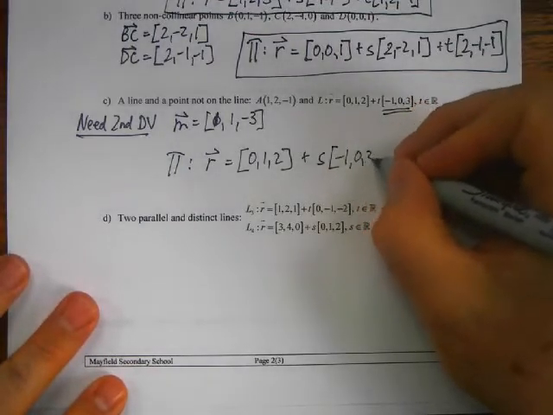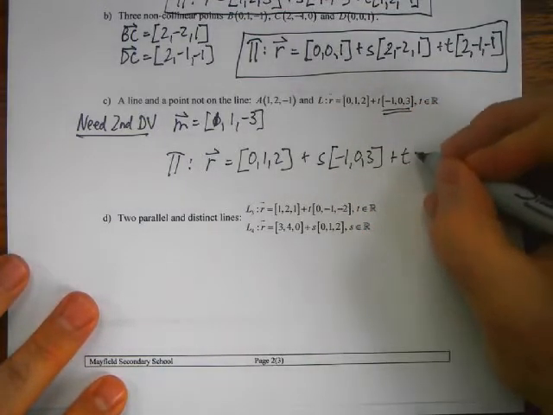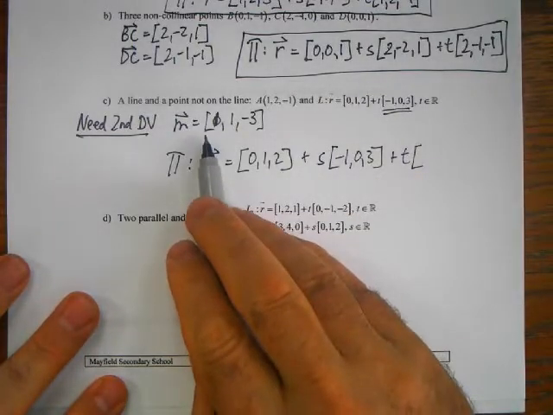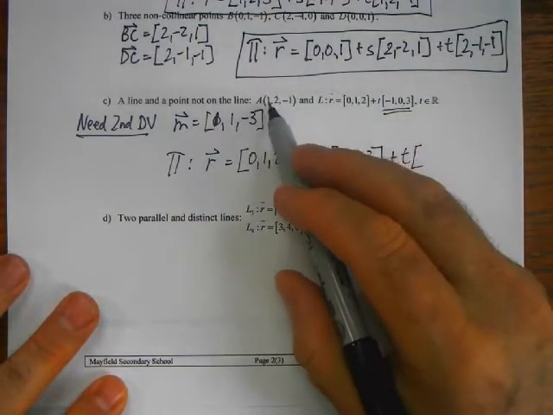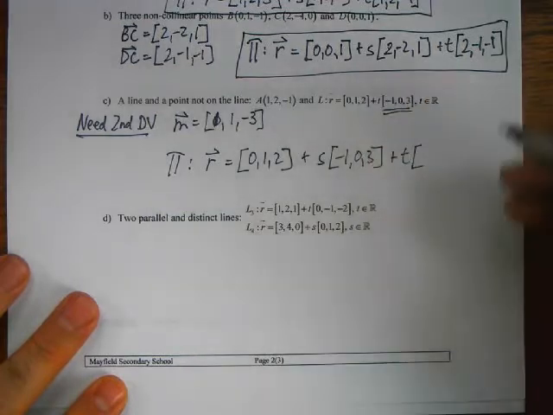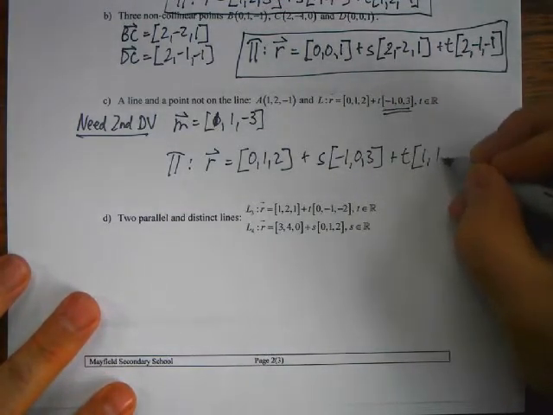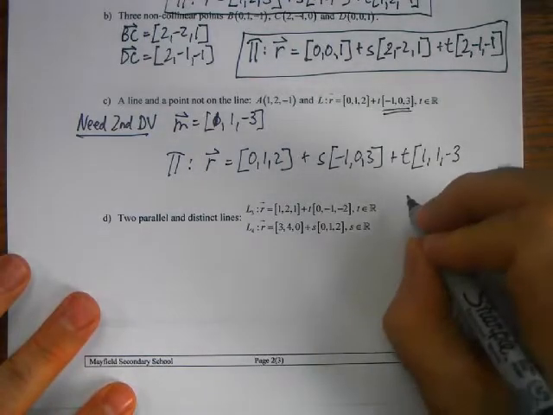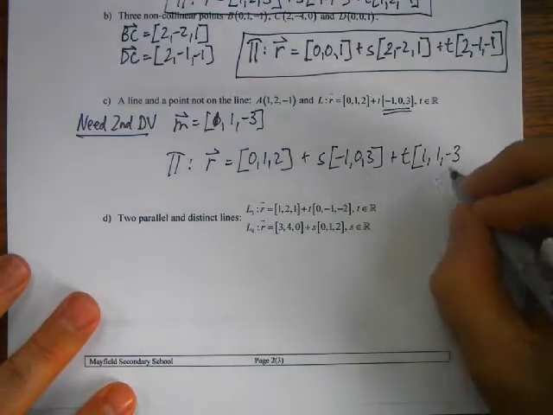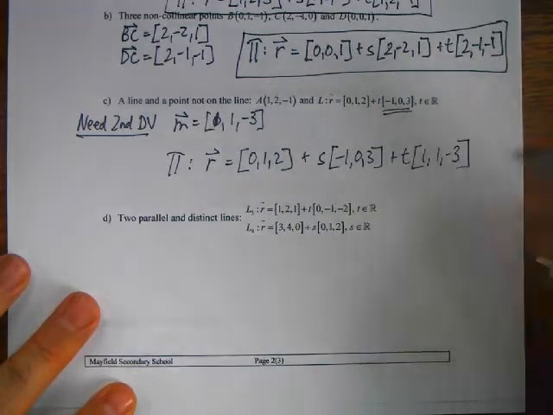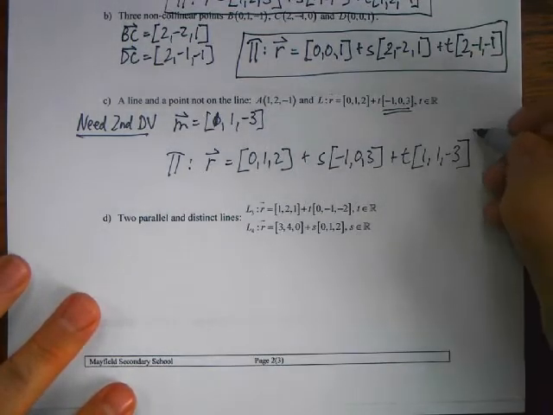And finally, the second direction vector that we just created between the point and a point on the line here. So that would be 1, 1, negative 3. Okay, so that's the equation in that situation.